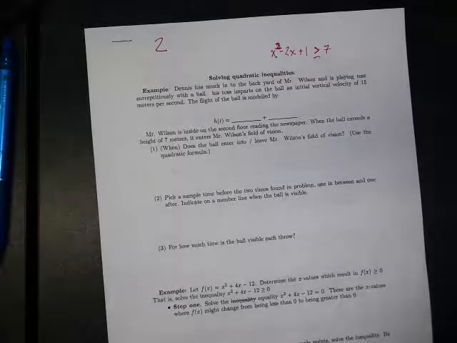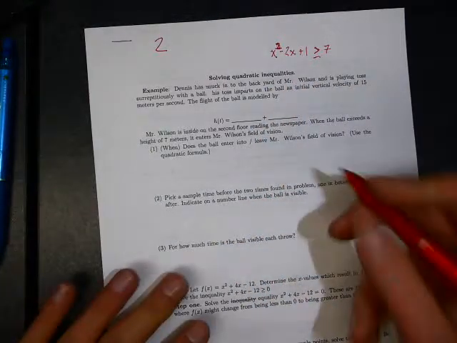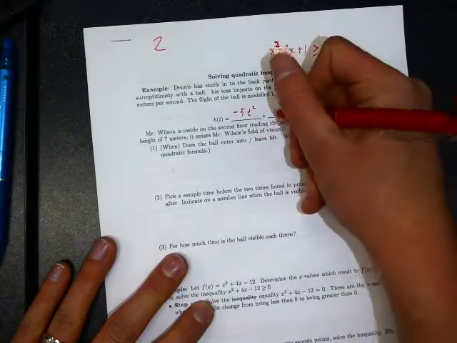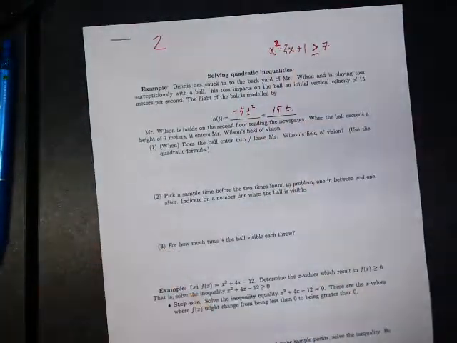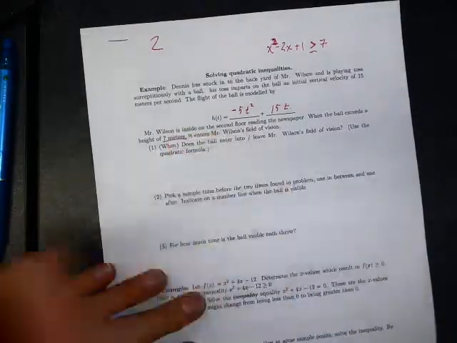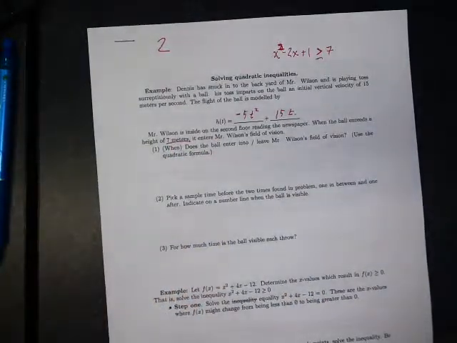He tosses the ball with an initial vertical velocity of 15 meters per second. The flight of this ball is now modeled by minus 5t squared plus 15t. Mr. Wilson is residing inside of the house on the second floor and is reading the newspaper. Based on some experimental evidence, Dennis knows that at the moment the ball hits 7 meters in height, it enters Mr. Wilson's field of vision. Of course, he's not necessarily paying attention the whole time, so it can spend a few moments in that field of vision safely.